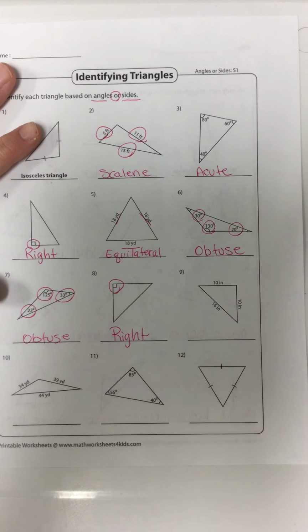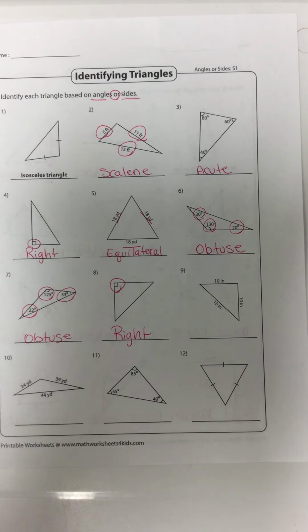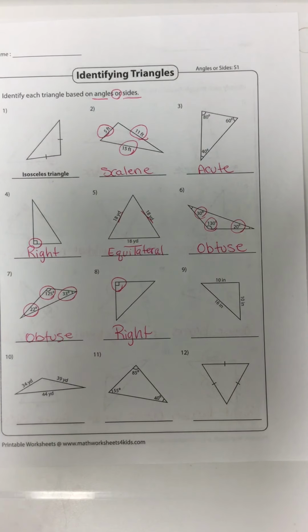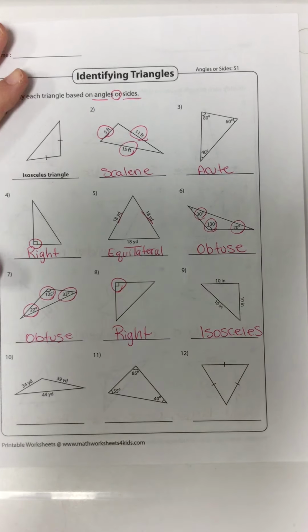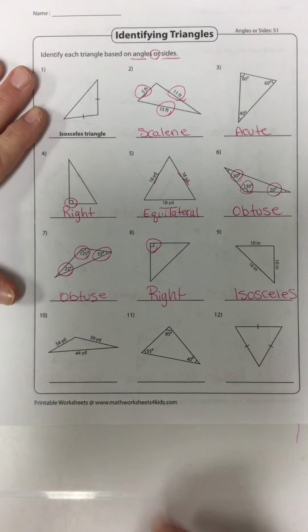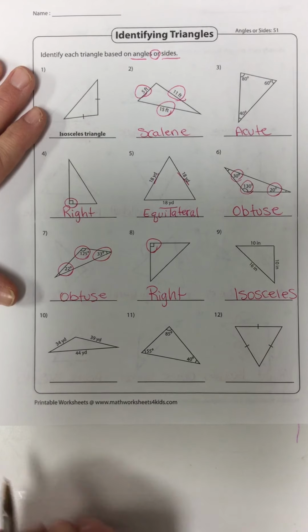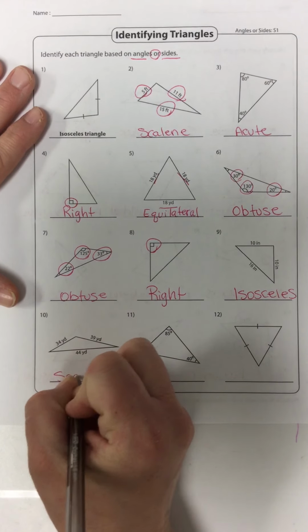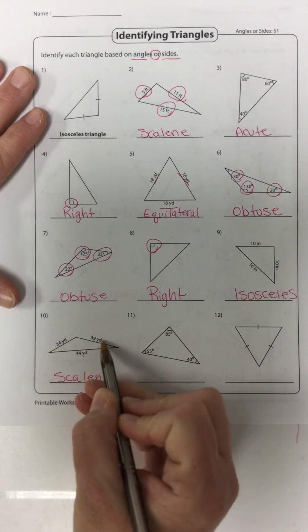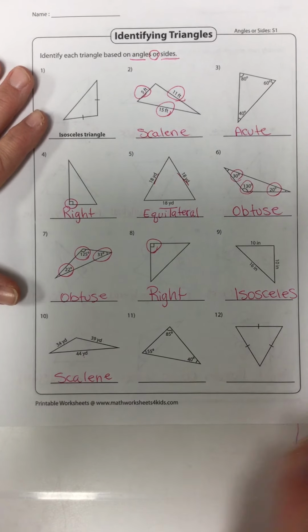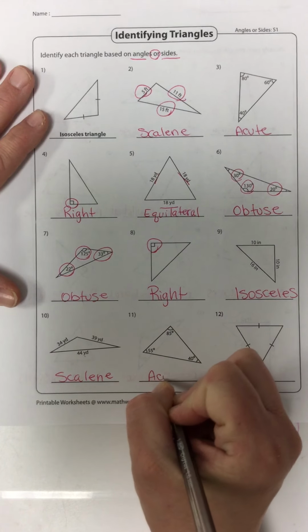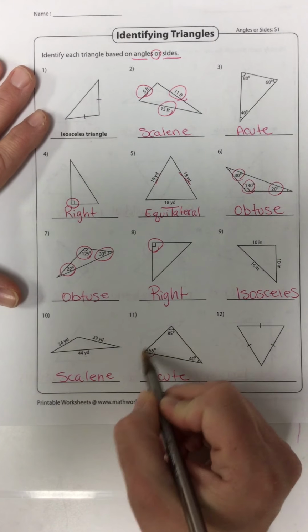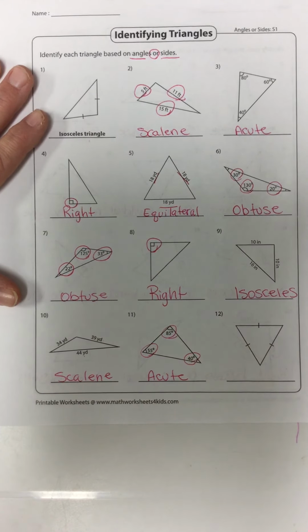Number 9, look at your measurements. What's the side length? Are they the same or are they different? I would identify this one by its sides. It's an isosceles triangle. Number 10. Scalene. They gave you 3 different side measurements. So you're going to identify it by its sides. Number 11. Is acute. They gave you the angle measurements, so you identify it by the angle.